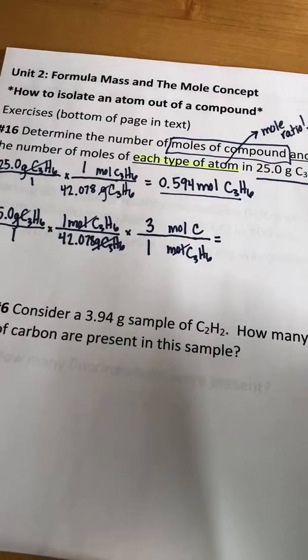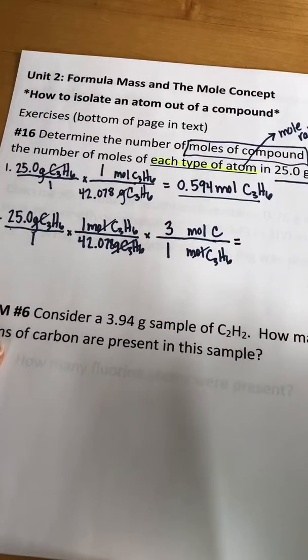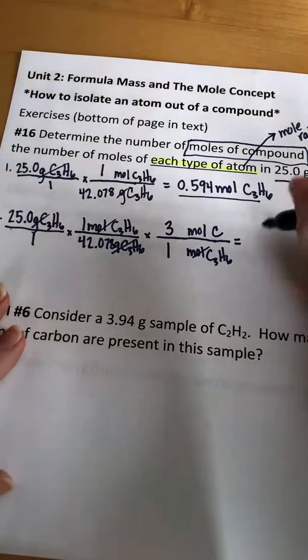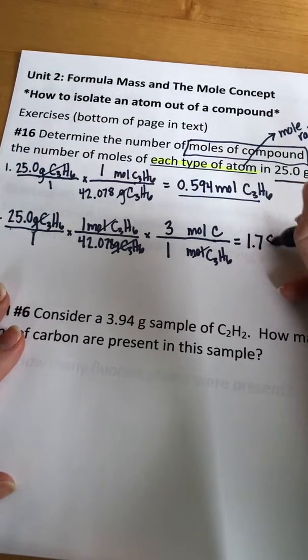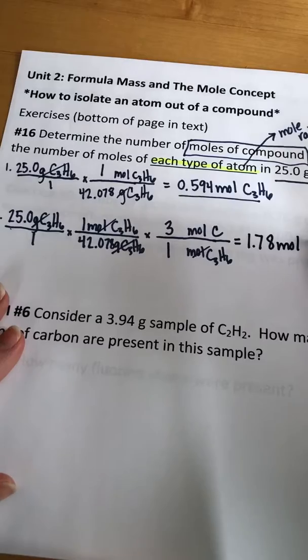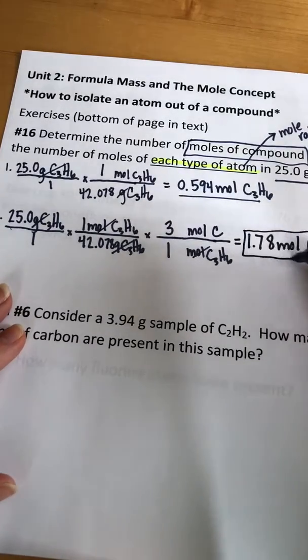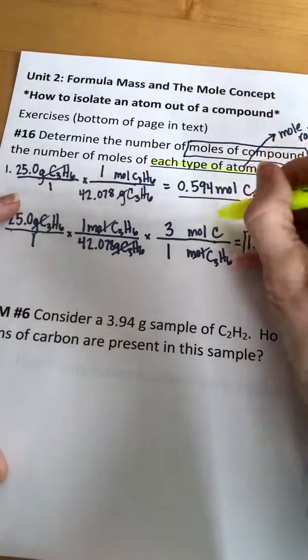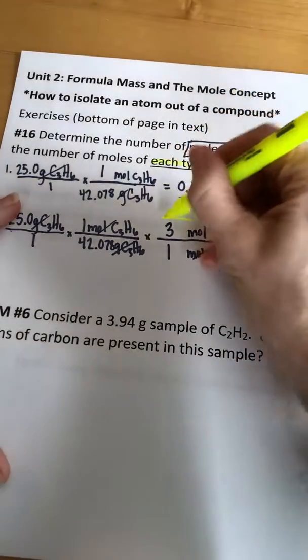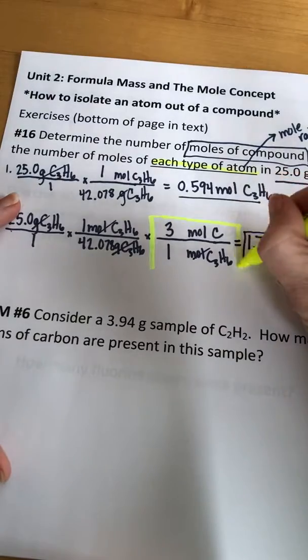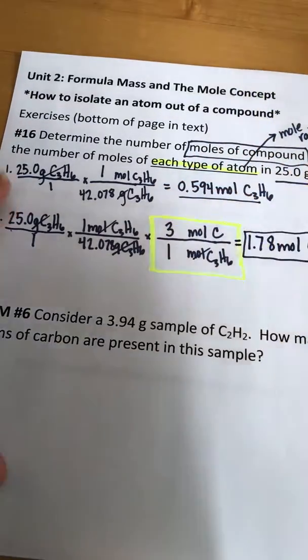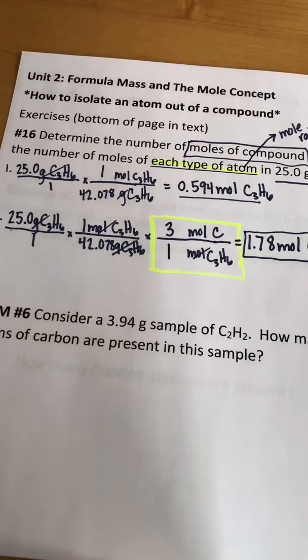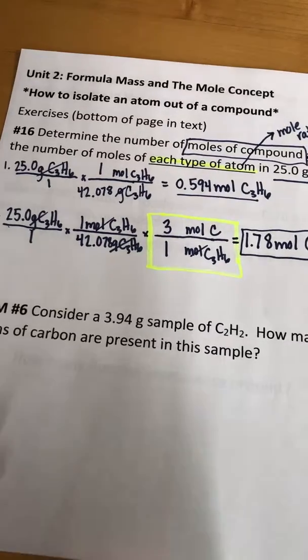Okay, and then I can go ahead and solve this. Going to round my answer to 3 sig figs because that's how many was in the start of it. And that is how many moles of carbon atoms are present in this sample. Okay, so the takeaway from this example, the new step that we learned, is called the mole ratio, and we use it anytime we want to isolate out an atom from a compound.